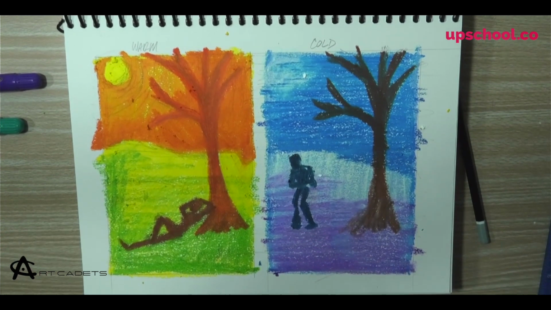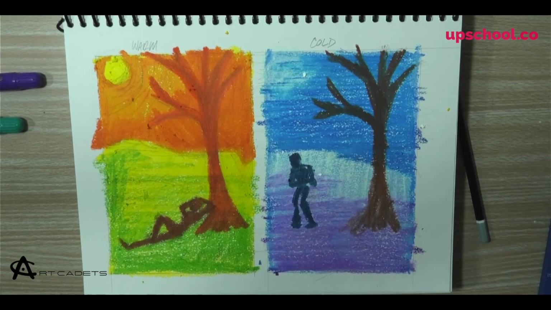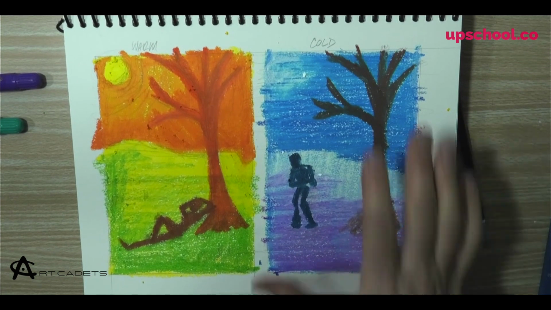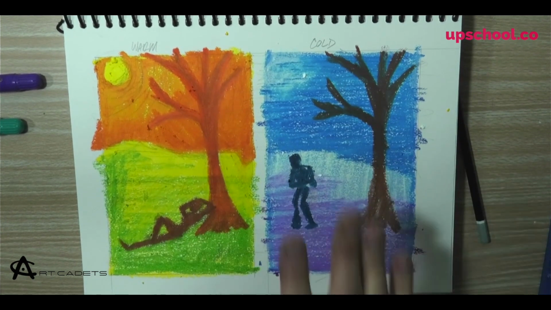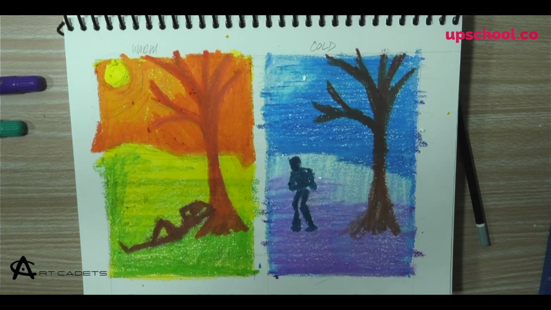Now, we could stop there, but the next thing that I'm going to do is add some detail and some texturing so that our viewers can really get an idea of the two different temperatures. But what we've really done is block out all of the colors and know where they're coming from in this stage.